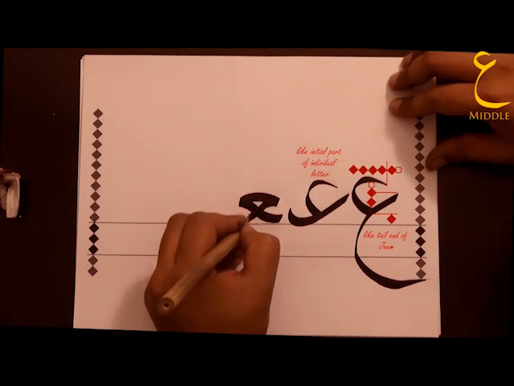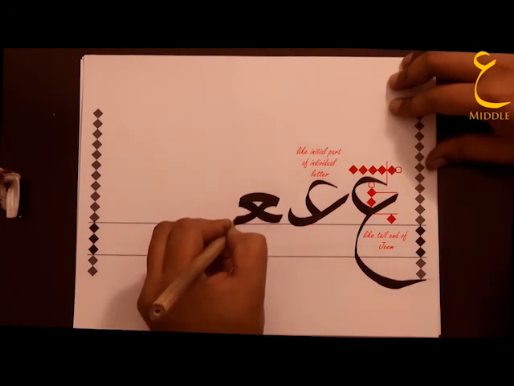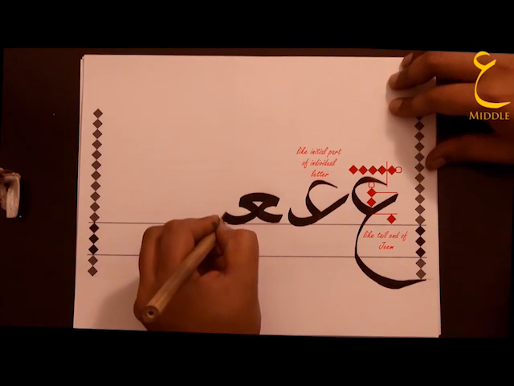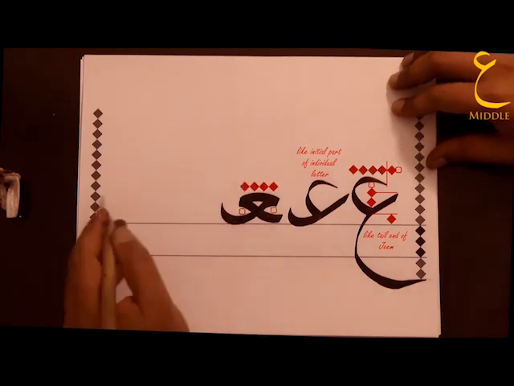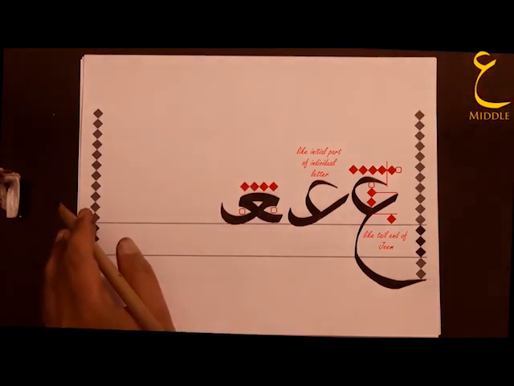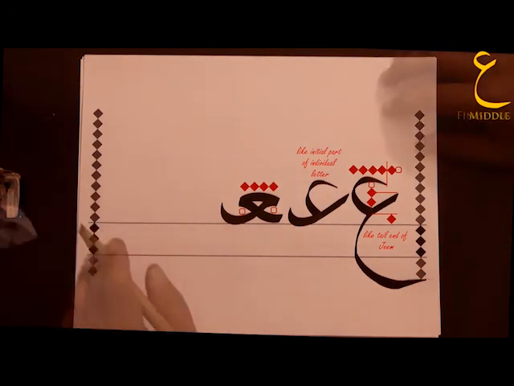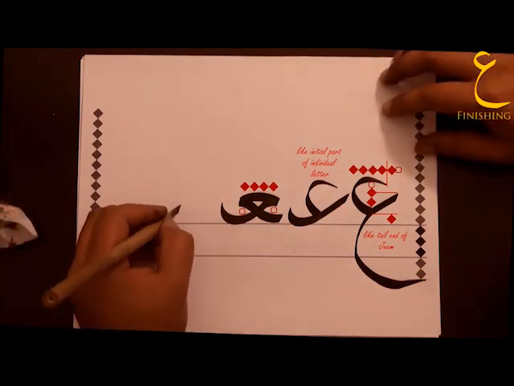So the major difference here is that there is a gap in the middle of the Ain, which you can see. This is 4 nuqtas wide. In Nasr, this gap is closed.